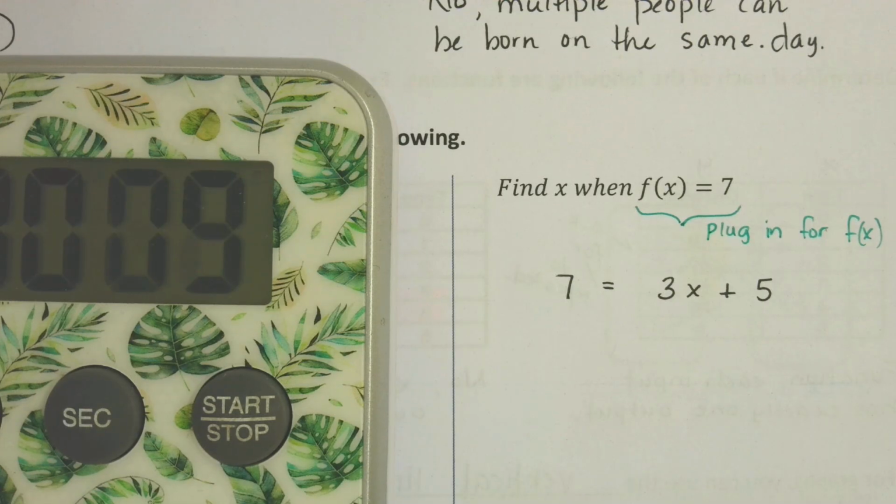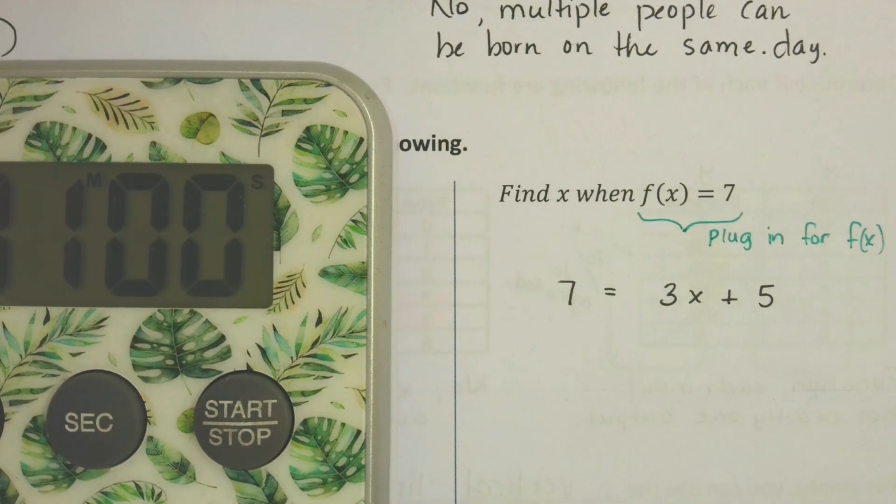Beautiful. Lots of right answers. You even wrote it in a beautiful format. I love it. Almost perfect timing. Okay, hold those boards up. Boards up, boards up, boards up.